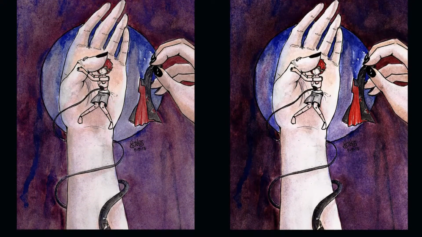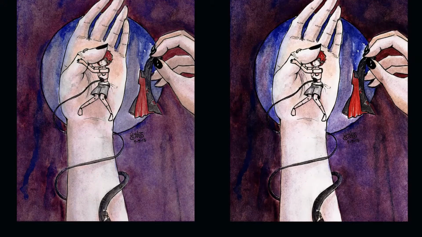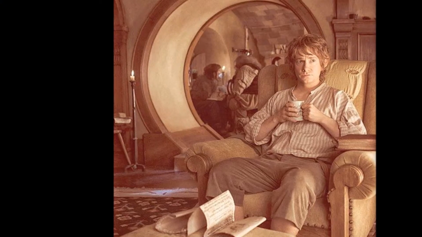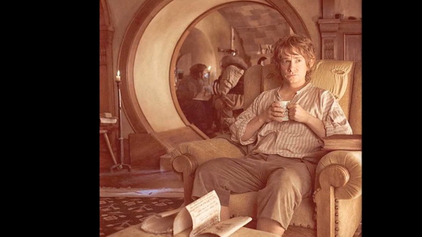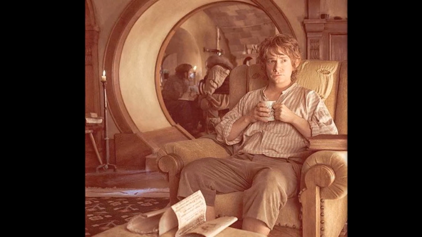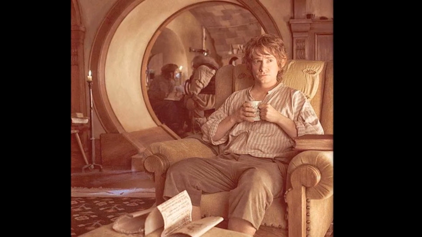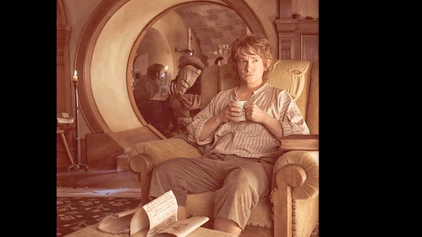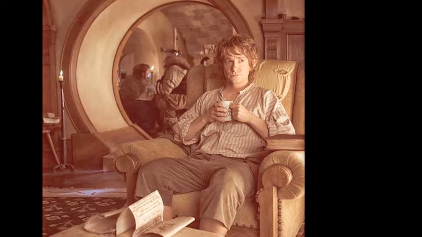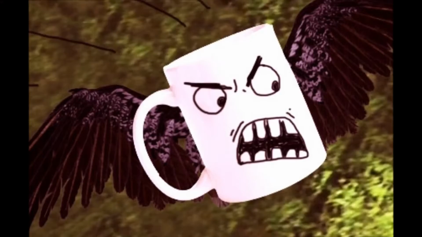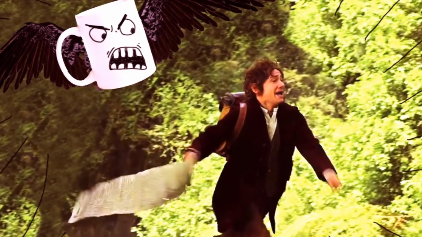I would say low contrast is like having a nice cup of tea in the evening, looking out over the garden. And then high contrast would be finding out that the tea is actually a demon coming to kill you and you're about to die and it's gonna go Super Saiyan and yep.